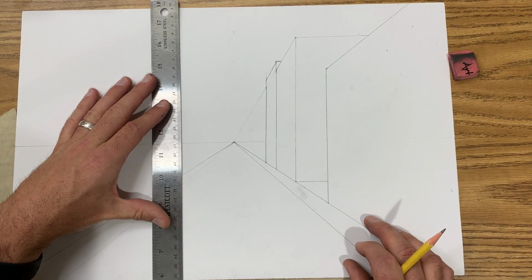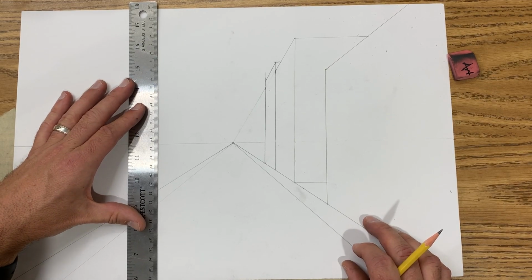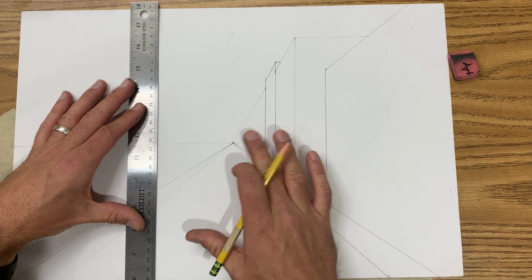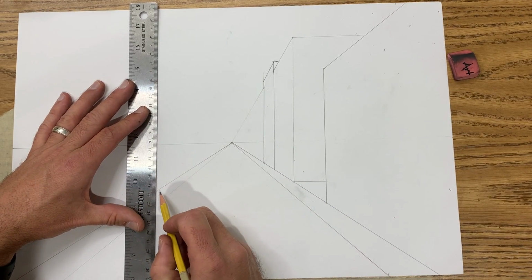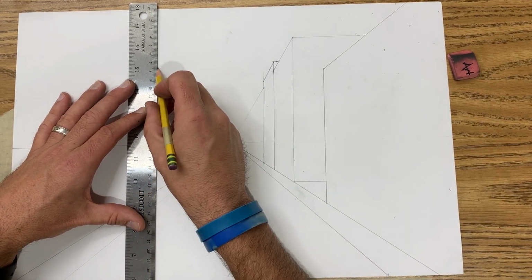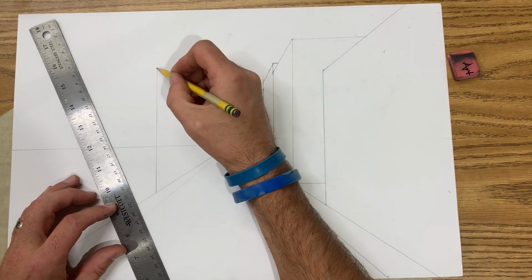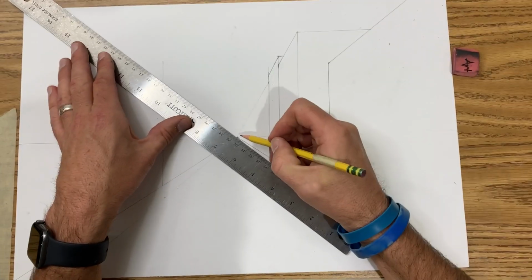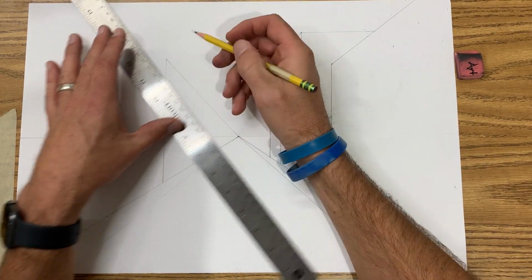Now I'm going to do one building on this side. Kind of repeat that. And I want you to do more buildings here eventually. I'm just going to repeat it on this side. Here, bottom line's already there, top line. Back to the vanishing point.